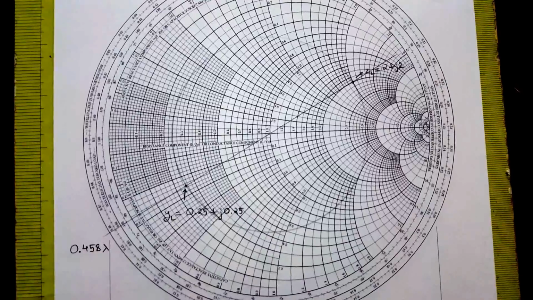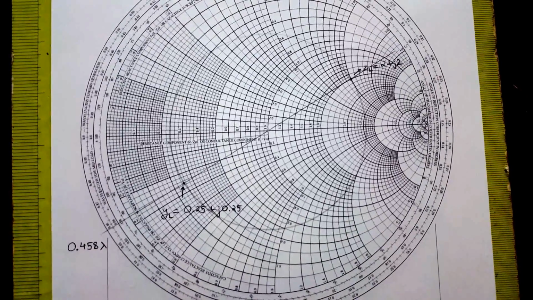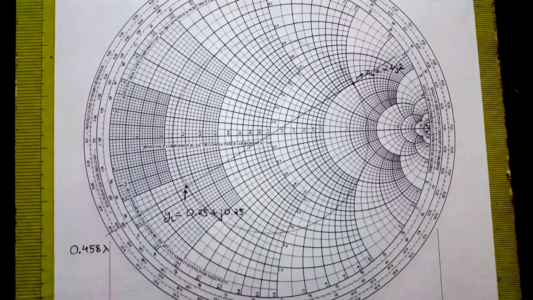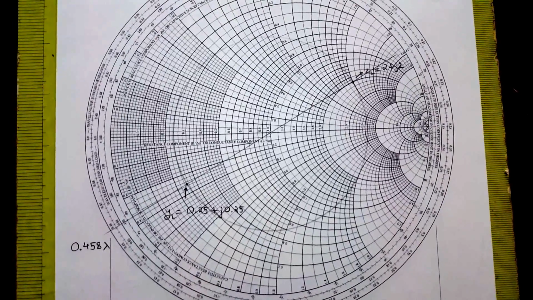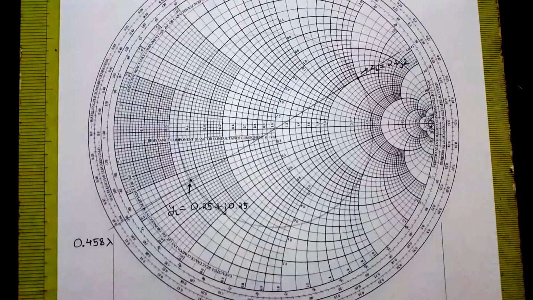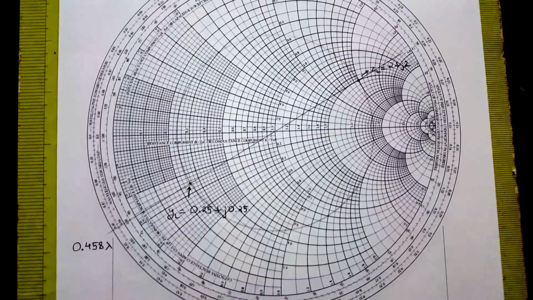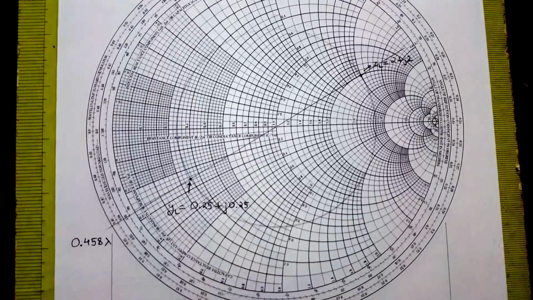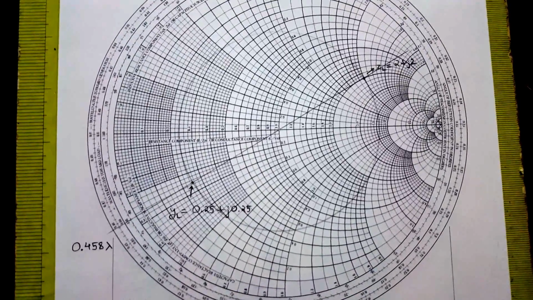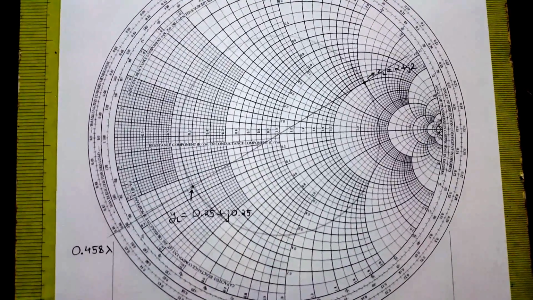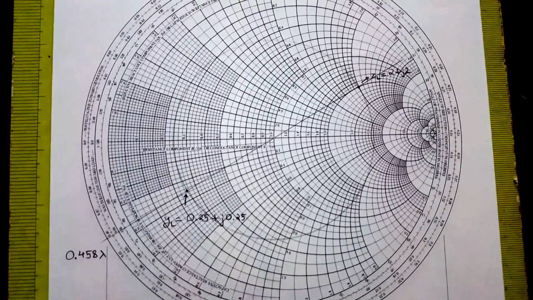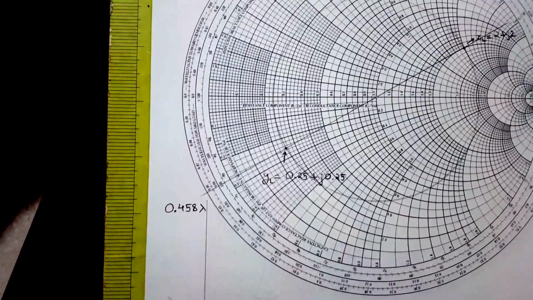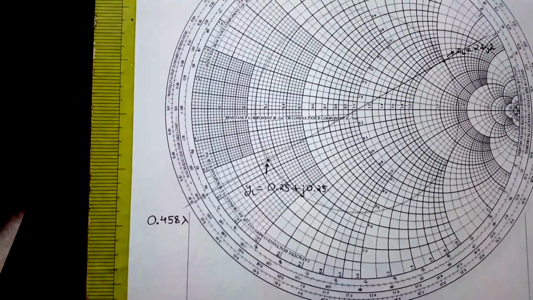We also draw the VSWR circle. We obtain the admittance by extending the normalized load impedance to cut the VSWR circle at its diametrically opposite point. The value of admittance that we get is YL equal to 0.25 plus J 0.25, and its value in terms of lambda is 0.458 lambda.